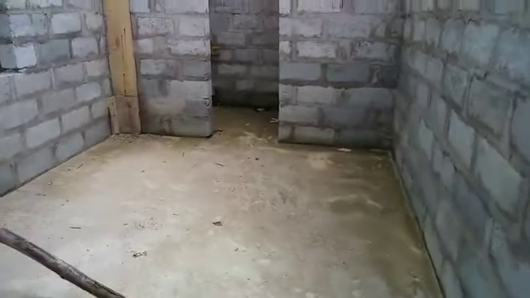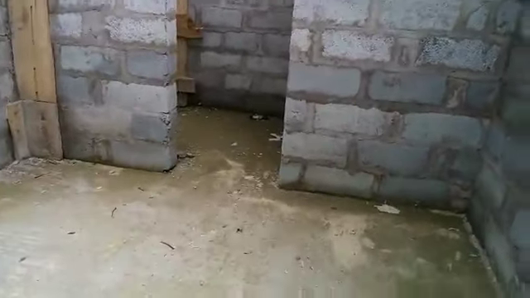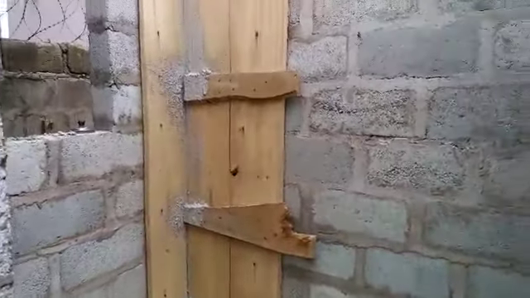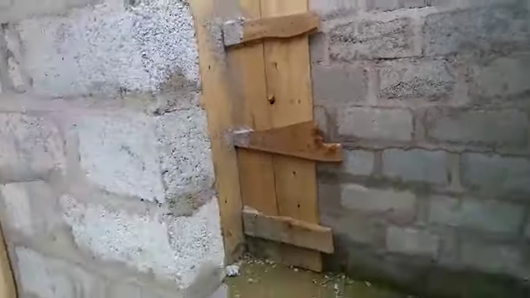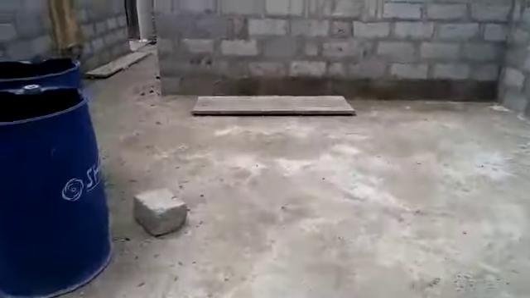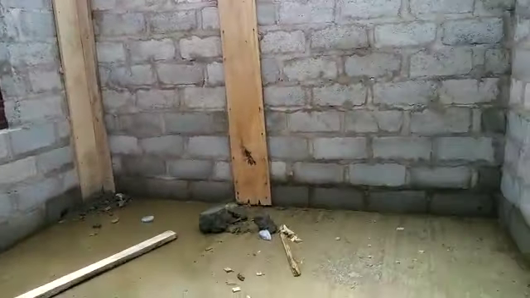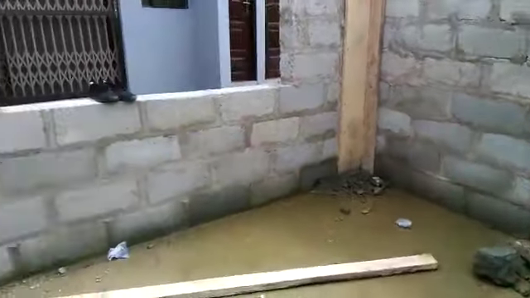This is the first bedroom. This is the washroom, the bathroom for this first bedroom. Like I said, this is the living room. And this corridor leads to this bedroom. And this is the bathroom to this bedroom.